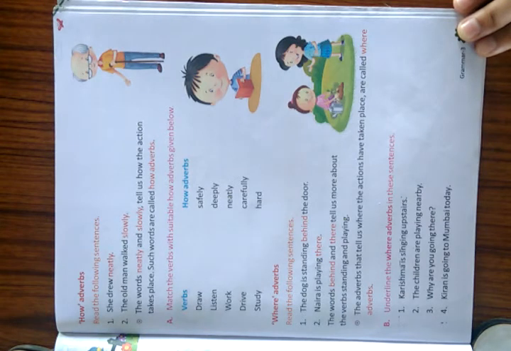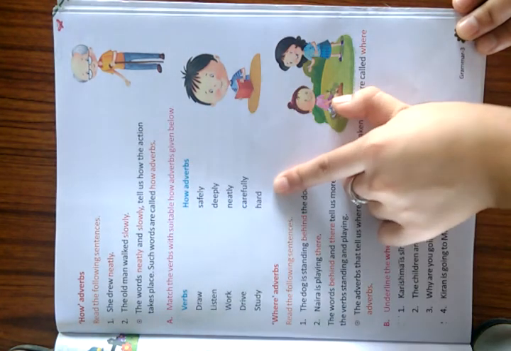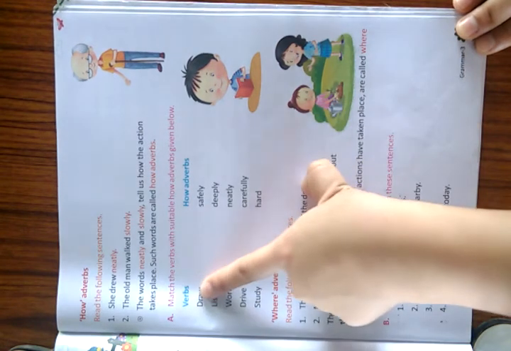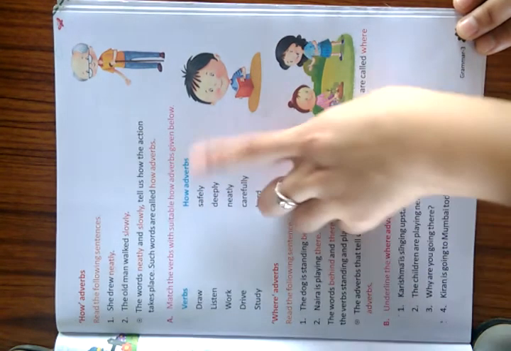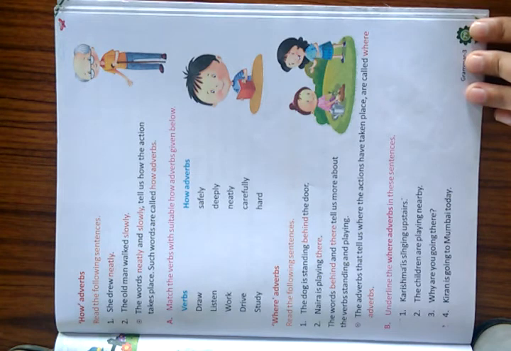Work is also action. Drive is also action, and study is also action. So what you have to do is, here are some how adverbs given and here are the verbs given. So you have to match these verbs with how. Verb means action. So the action is done, but how was it done? How means how, adverb means how was it done.